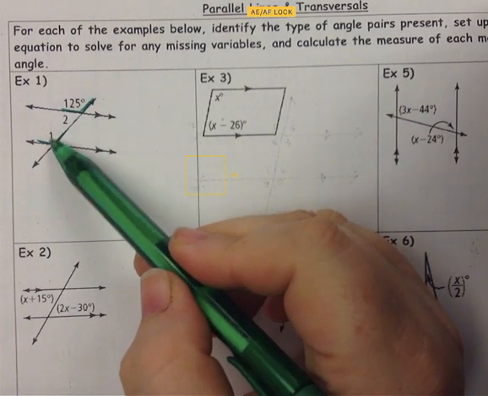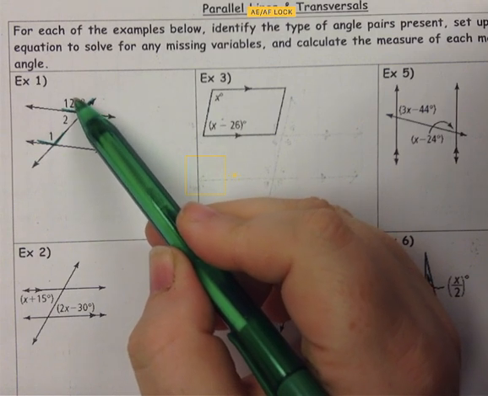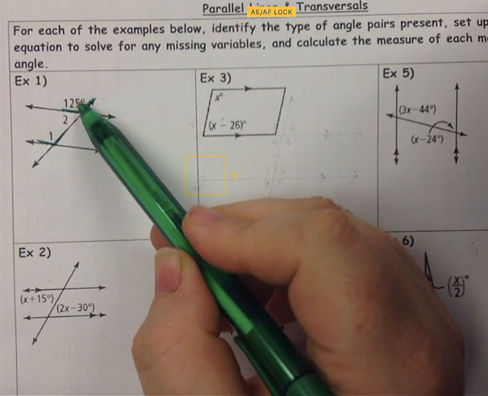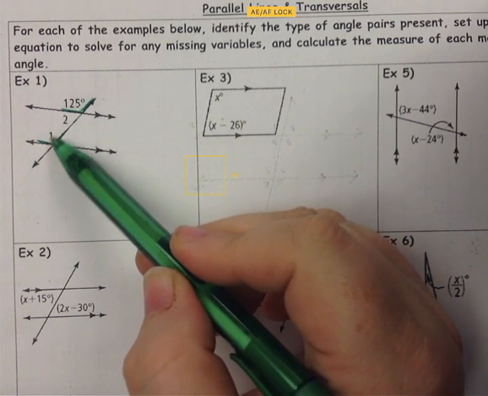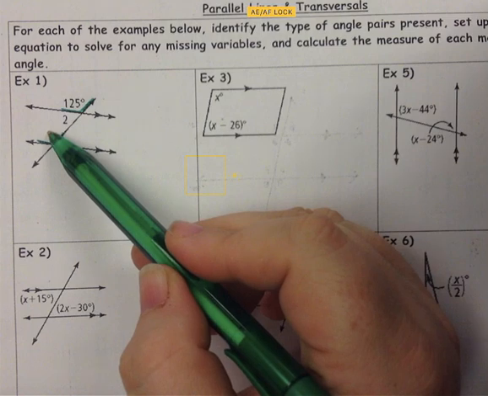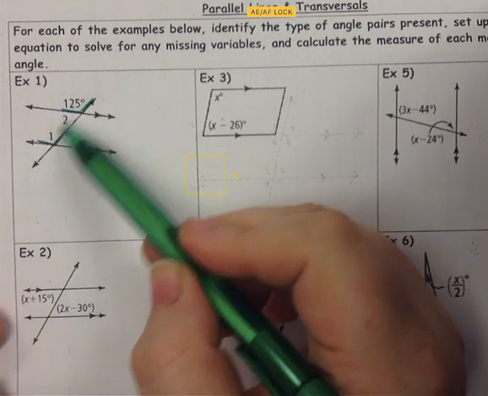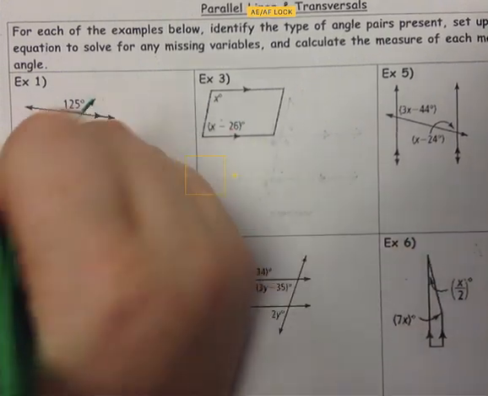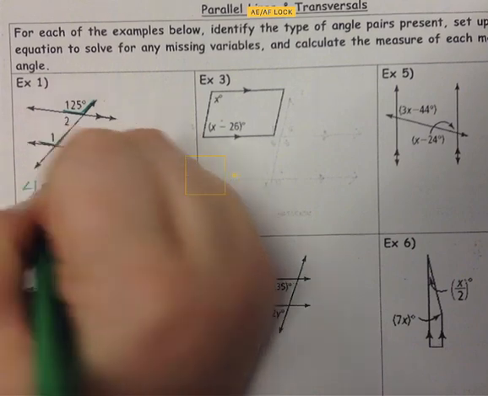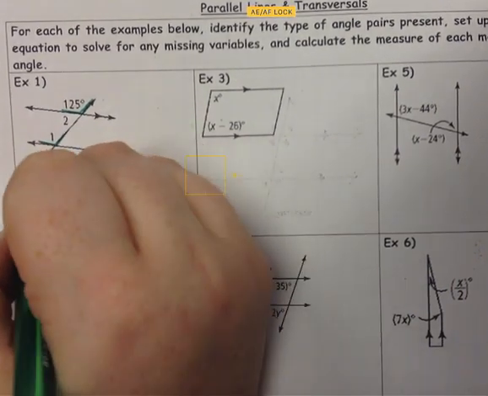125 is on the top left. So it's on the top of the parallel line and on the left of the transversal. Angle 1 is on the top and on the left-hand side. So both of these are on the top left. Since they're in the exact same location, just on different levels, these are corresponding angles. So angle 1 and the 125 degrees are corresponding.